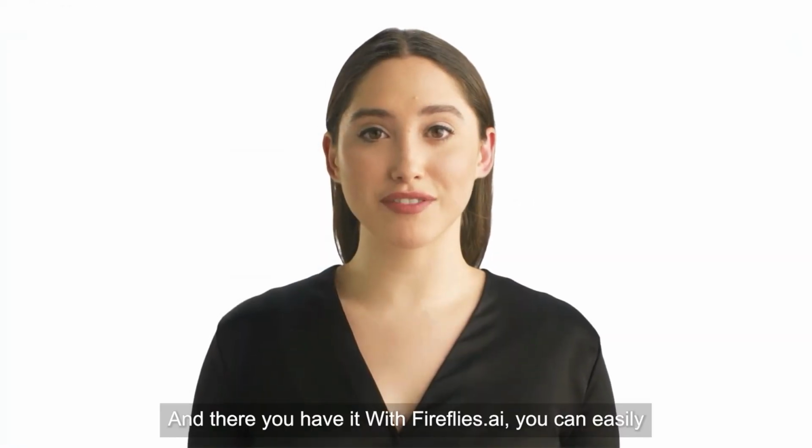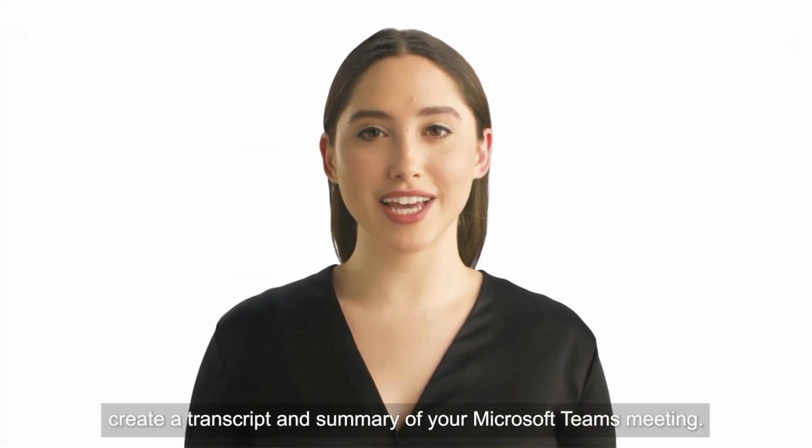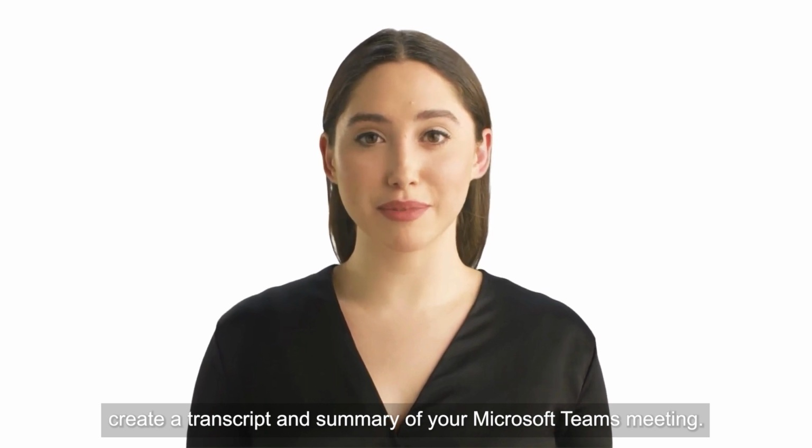And there you have it with Fireflies.ai. You can easily create a transcript and summary of your Microsoft Teams meeting.